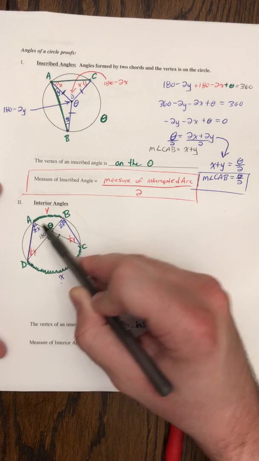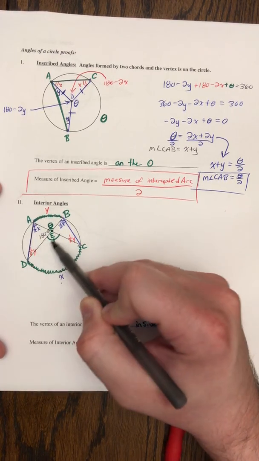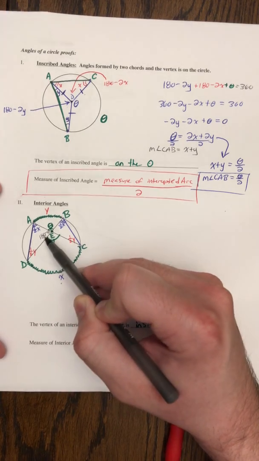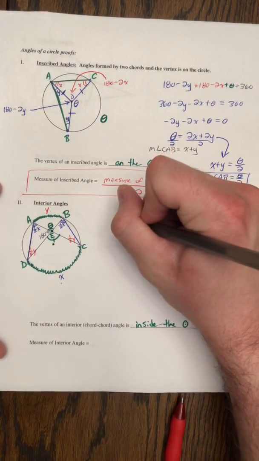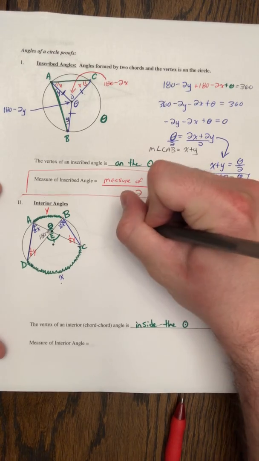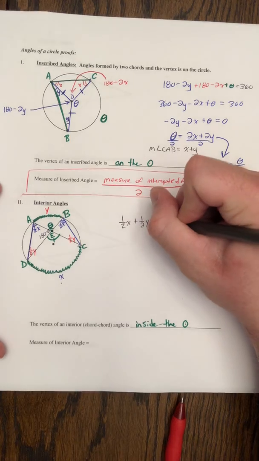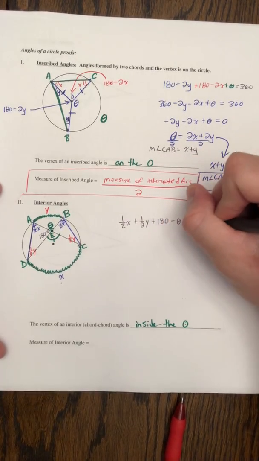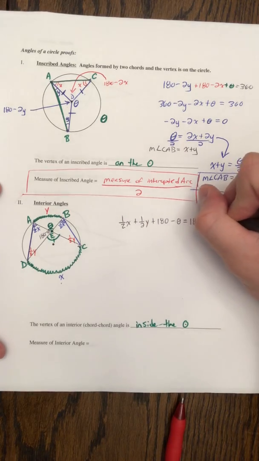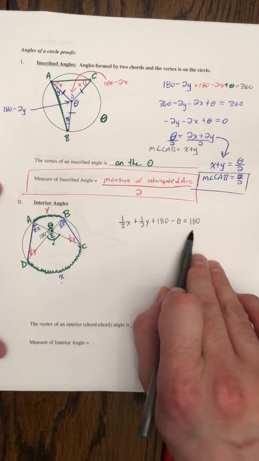So all I'm going to do now is add the three angles of triangle AED together, and they should sum to 180. I'm going to take 1/2 of x plus 1/2 of y plus 180 minus theta, and that should be equal to 180 because those three angles of the triangle have to sum to 180.